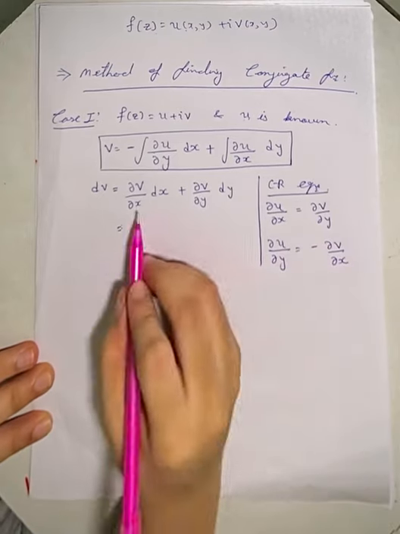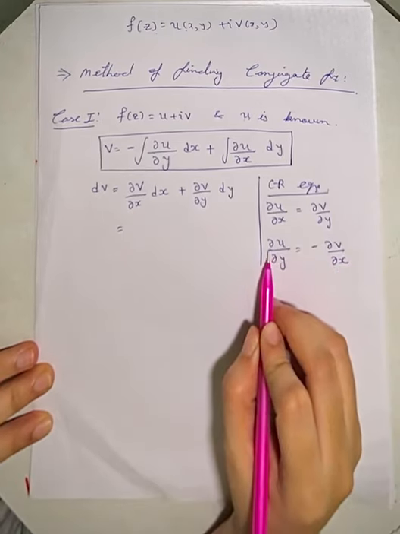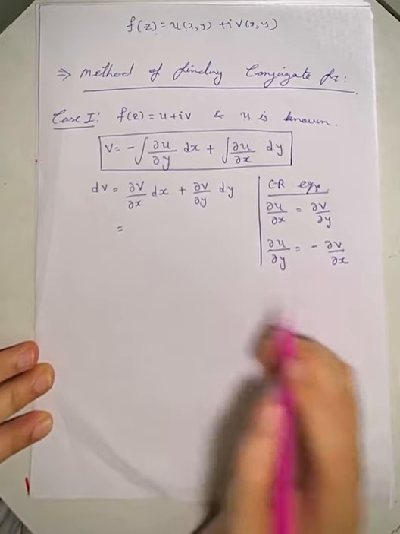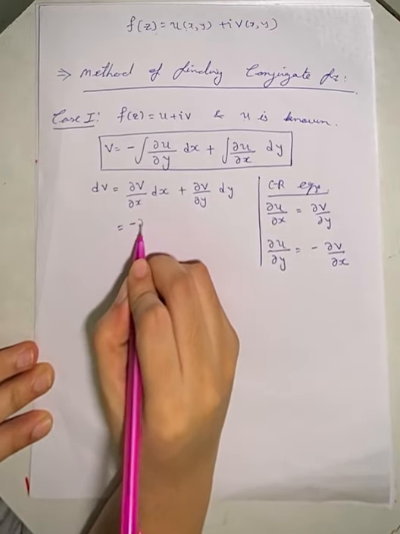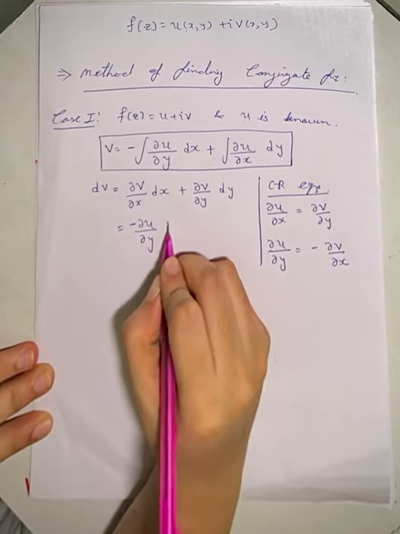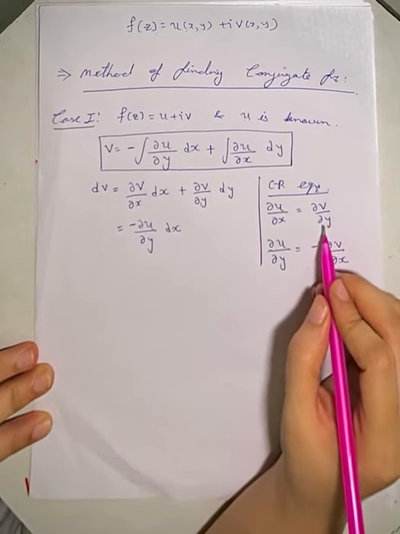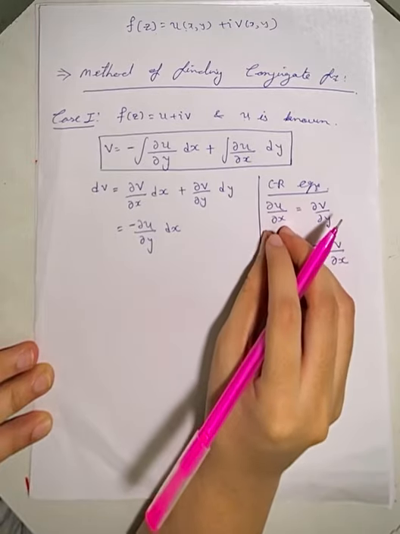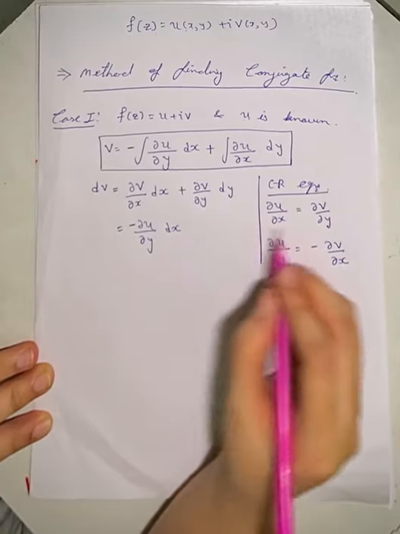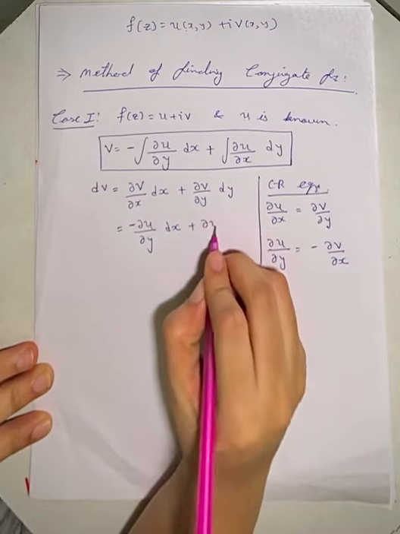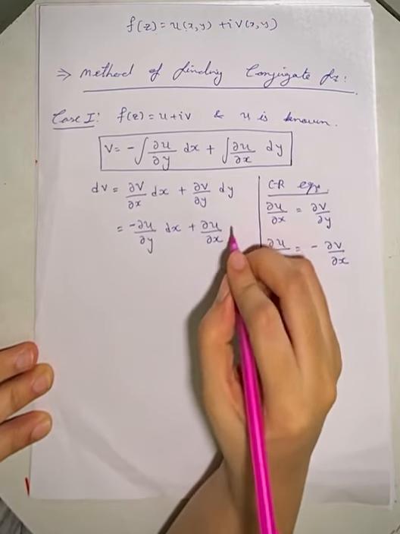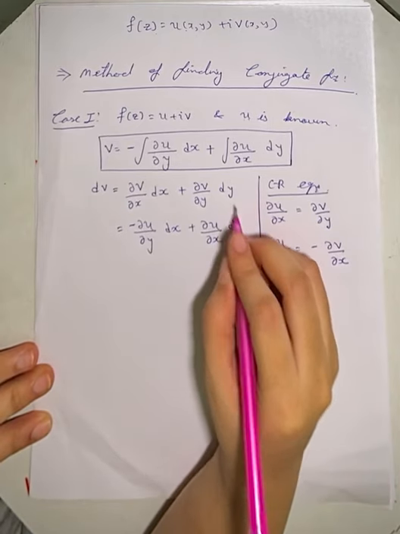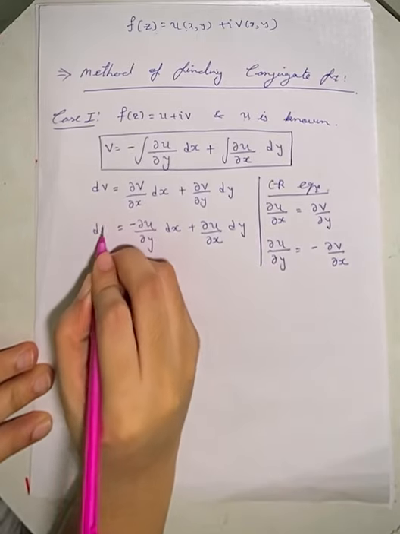So in place of del v by del x, I can write minus del u by del y. So this will be minus del u by del y dx, and in place of del v by del y, I can put del u by del x. So I can write this as del u by del x dy. Okay, so this is dv.